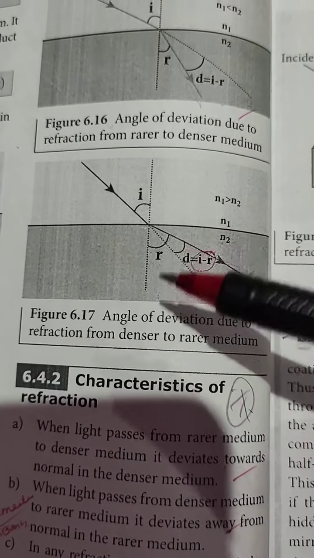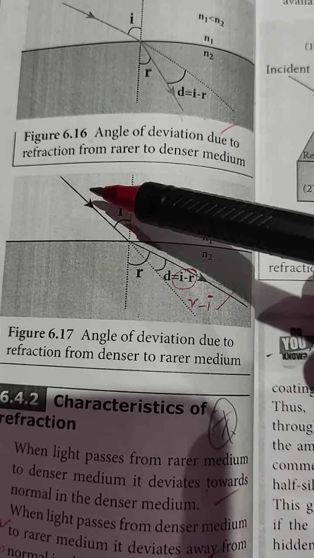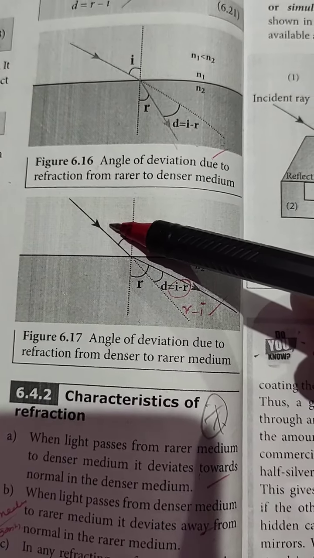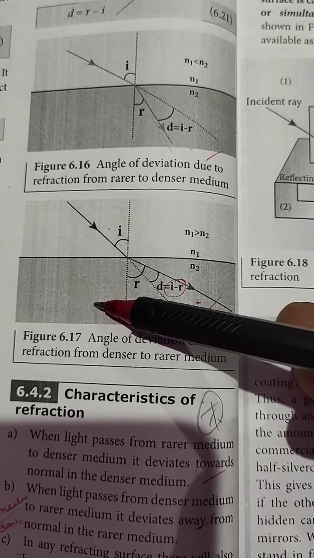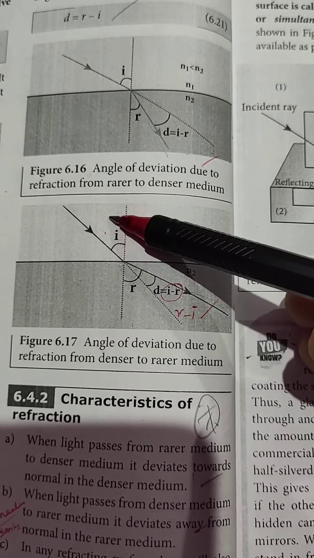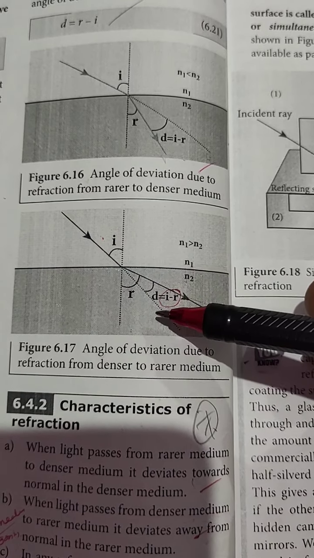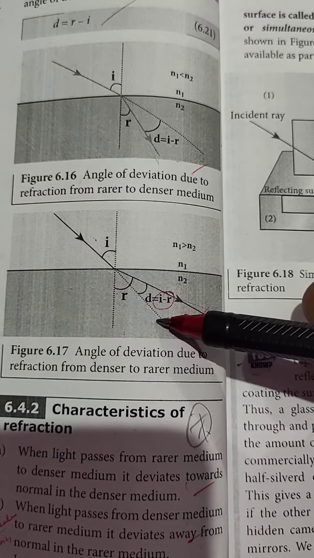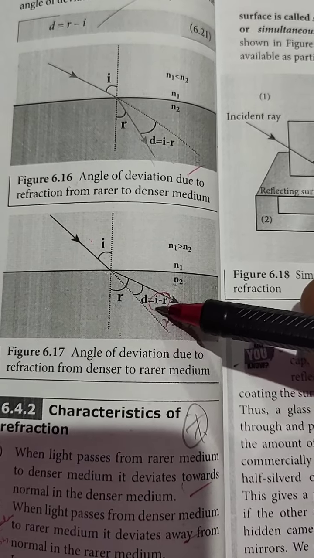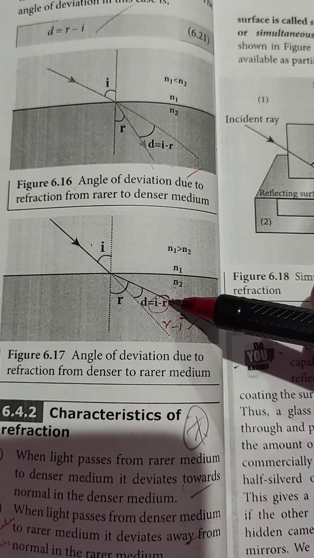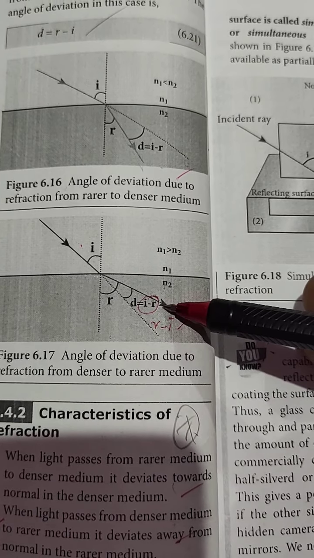In the second case, this is an incident ray, which means this is a denser medium and this one is a rarer medium. So when the light enters from a denser medium to a rarer medium, it deviates away from the normal line. This is the normal line, and the second ray is away from the normal line.